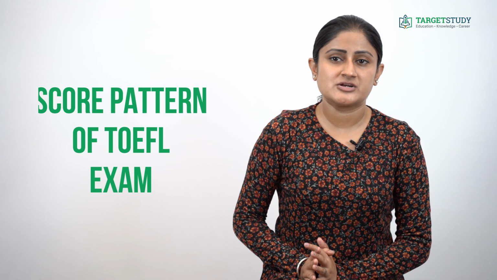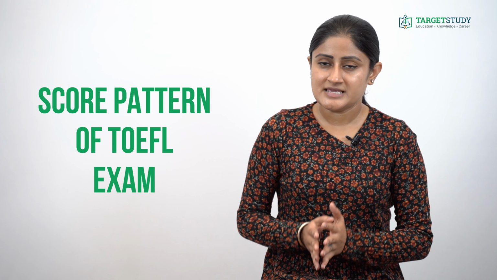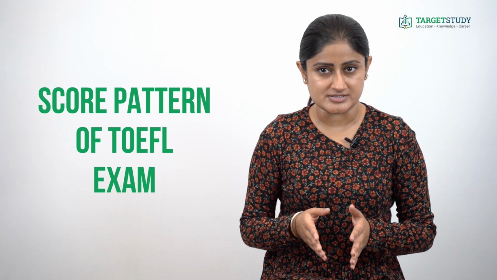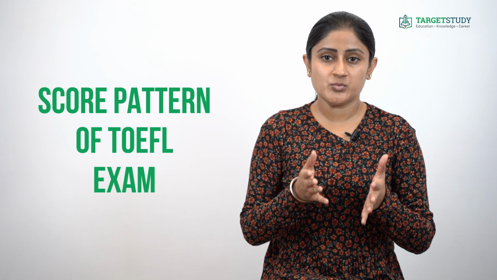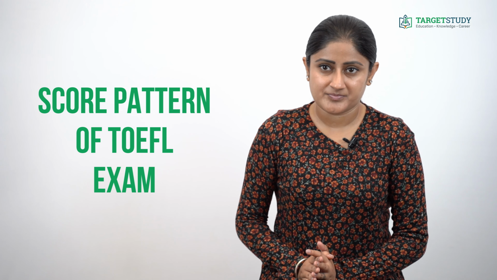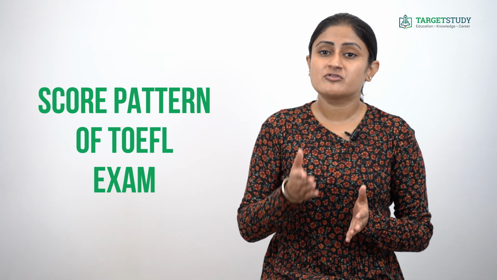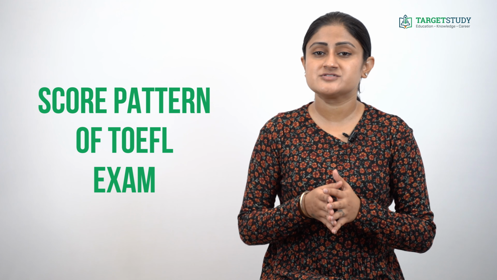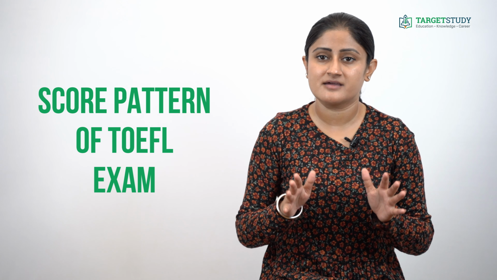What is the score pattern of the TOEFL exam? In the TOEFL exam, score requirements are set by the individual colleges and universities in which you are planning to take admission. You will receive a score from 0 to 30 for each section and a total score of 0 to 120 for the entire test.